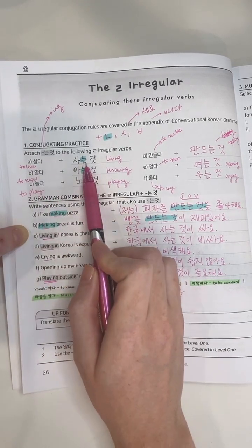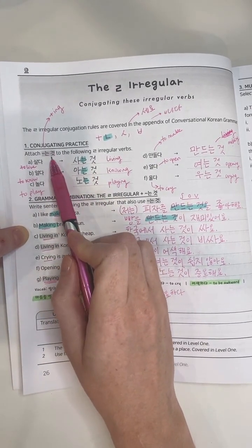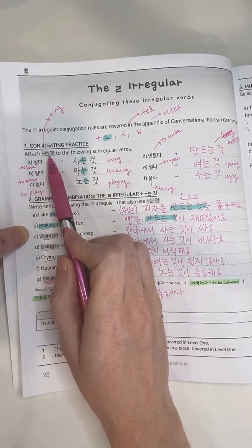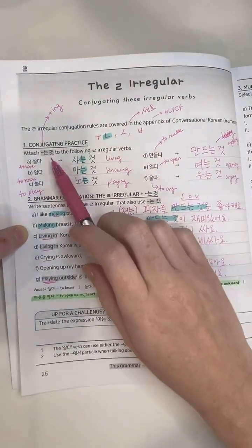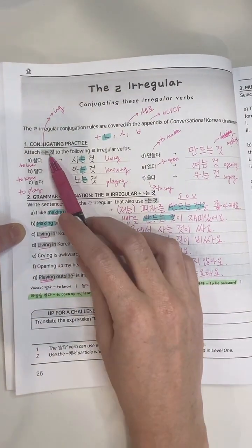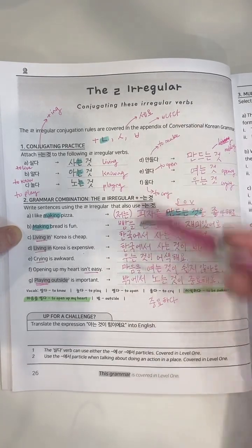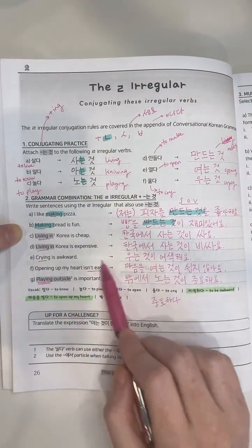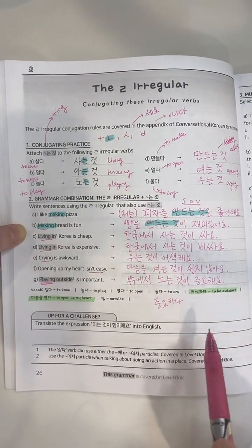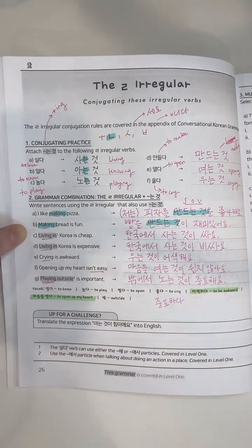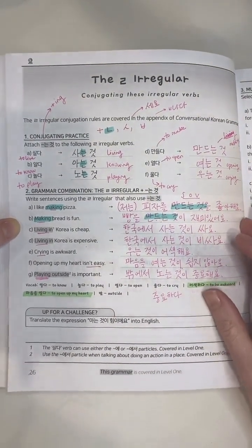So 살다 becomes 사는 것. 알다 becomes 아는 것. This is when you attach 는 것, because 는 것 starts with a ㄴ. Now this is not the only grammar form that causes this change to occur. Other ones are things like the 세요 form and the 합니다 form. They also do it as well. But here we're just practicing 는 것 because it's the only one that we've learned up until this point. Okay. So that is a summary of the ㄹ irregular.